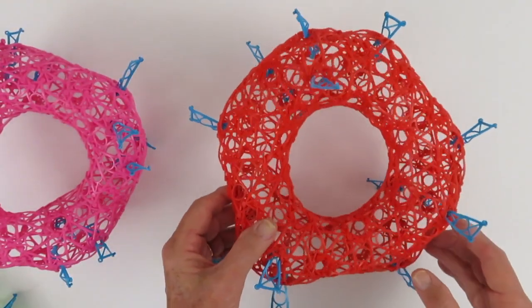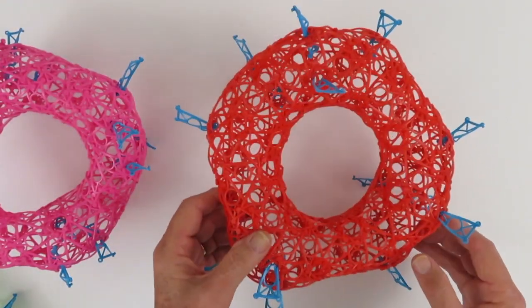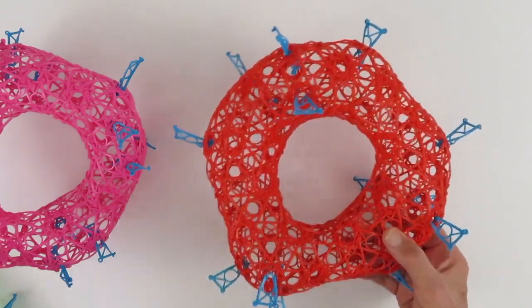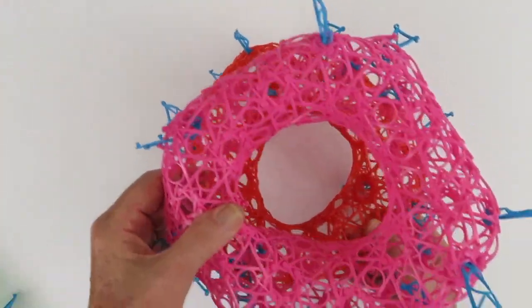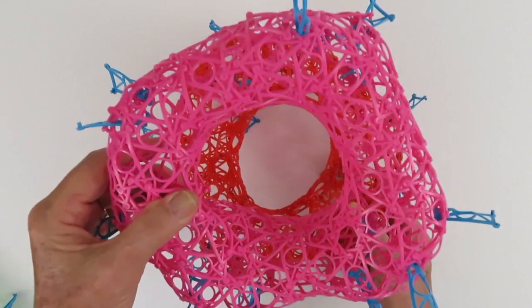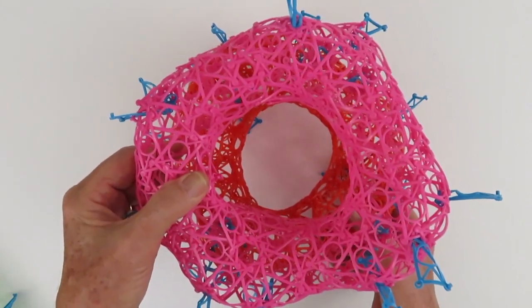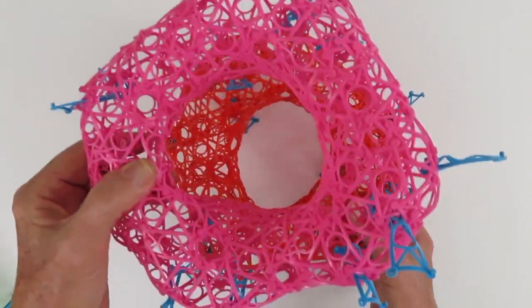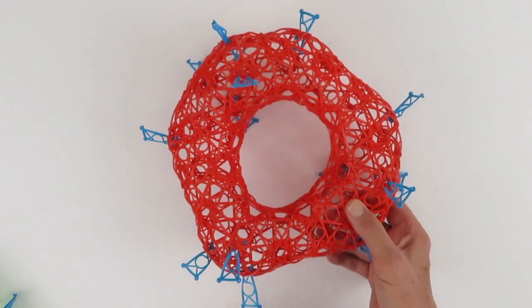This is not the only state. I found another one here. This also has 14 edges, and if you look at the holes, you can see that the pink one on top is a bigger hole in some sense than the one on the bottom.